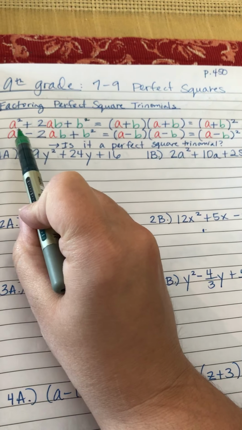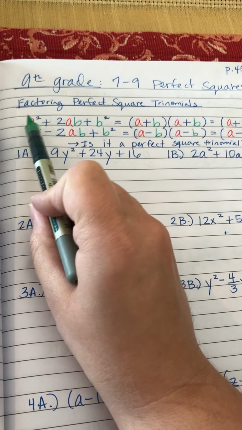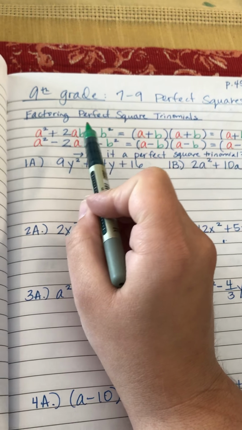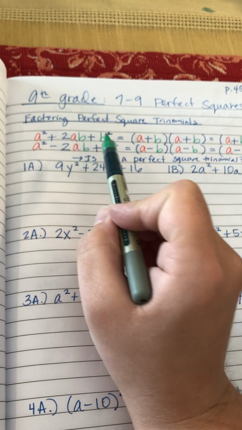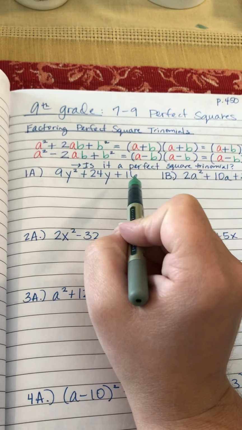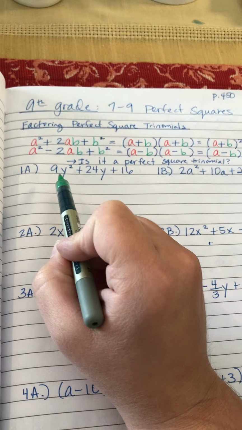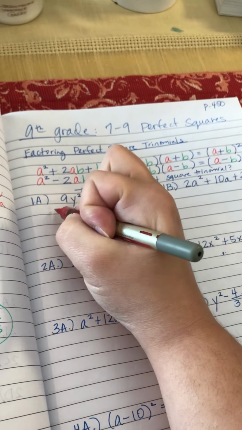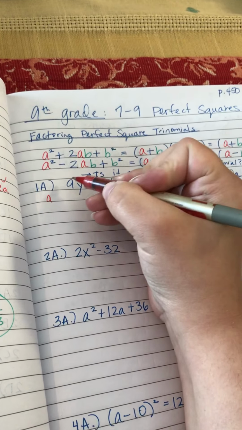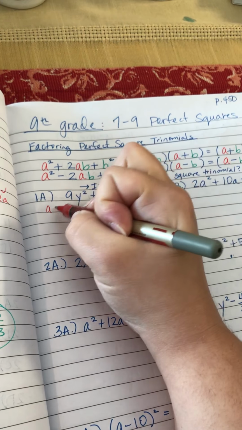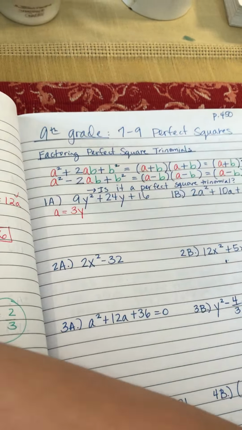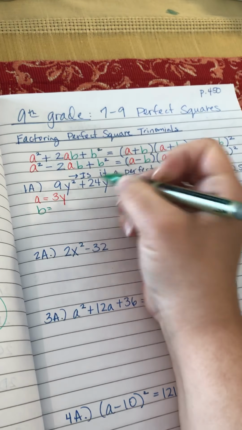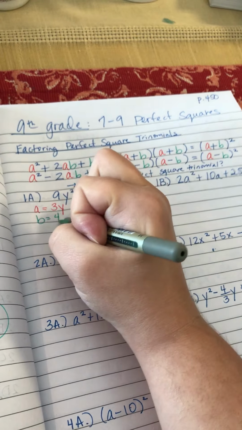So a perfect square trinomial is set up like a perfect square here and a perfect square here. And then the middle term would be 2 multiplied by the square root of both of these end terms. So to figure out if this is a perfect square trinomial, we have to decide what A is and what B is. If this is my polynomial, my A would be the square root of this. So my A would be 3y, and my B would be the square root of 16, which is 4.